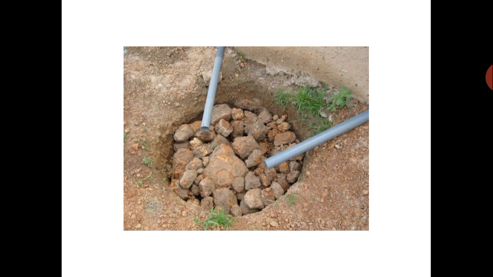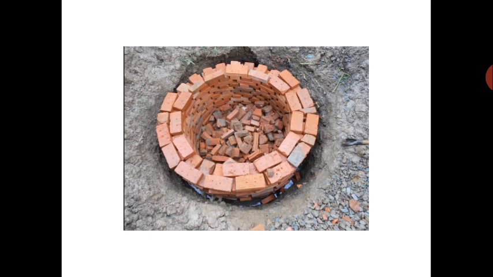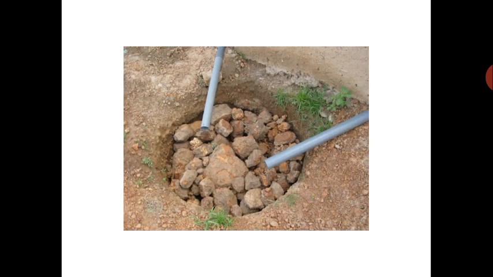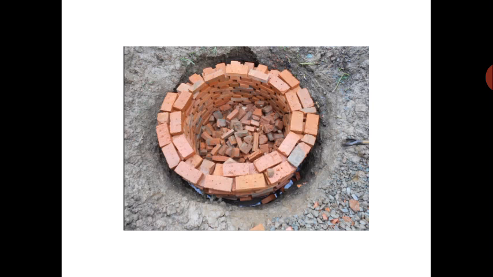They have just applied this kind of soil particles, where the soil particles are going to absorb most of the organic matter present in the wastewater. This is the lining system. The previous one is the unlined system. For this one, they have provided inside linings of stone masonry structures.